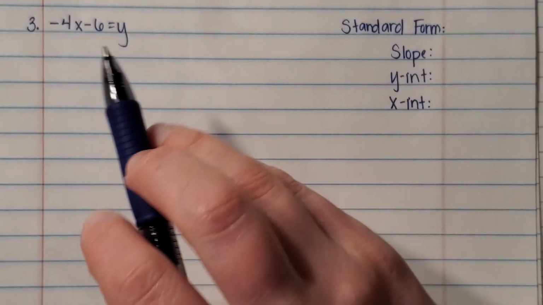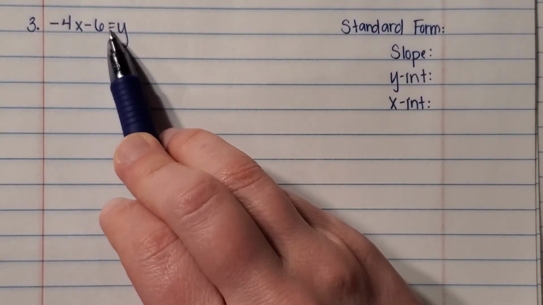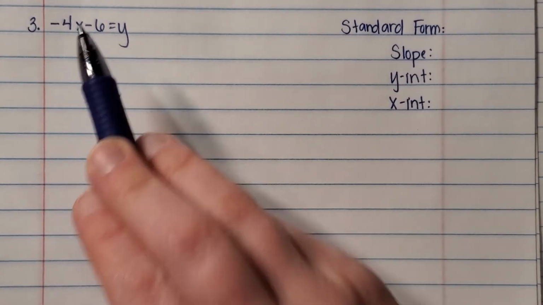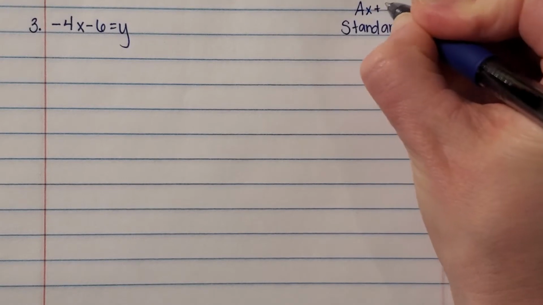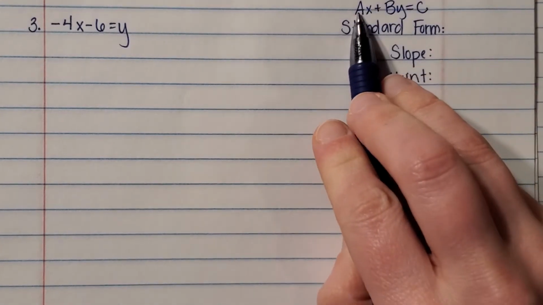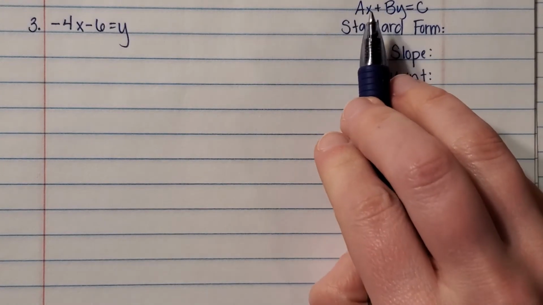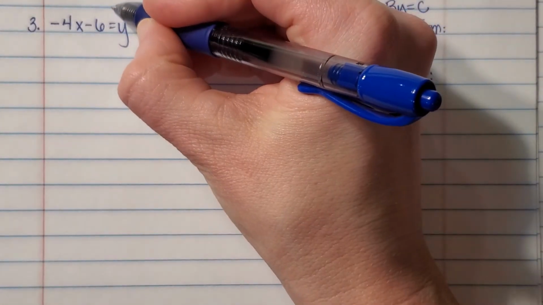All right, so my goal today is to go from slope-intercept form, where we have y equals mx plus b, and end with standard form. And remember, standard form is ax plus by equals c. And in standard form, that a value must be positive, and x and y must be on the same side of the equal sign. So let's go ahead and look at this equation.